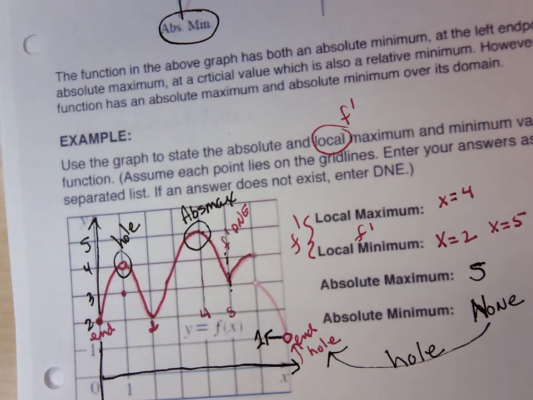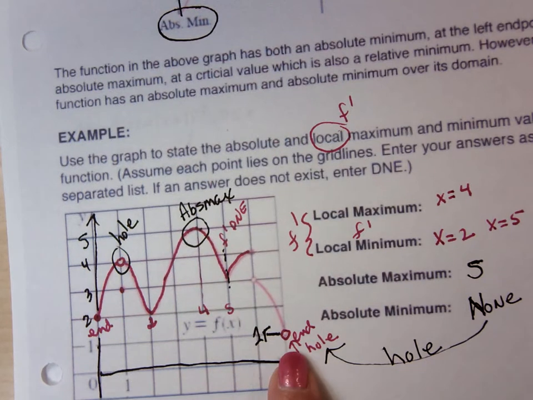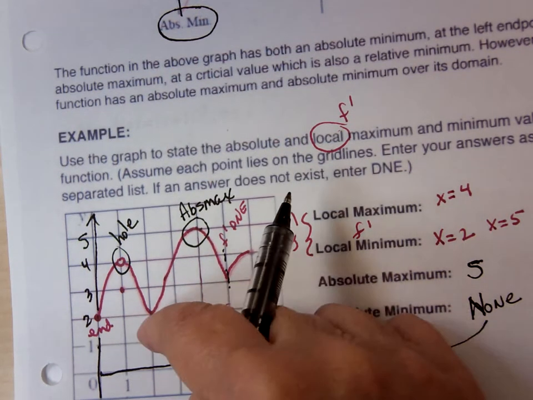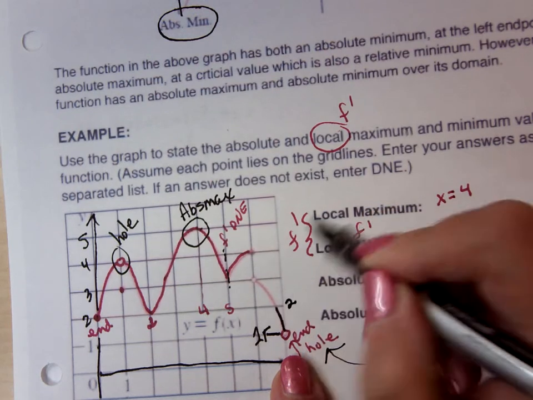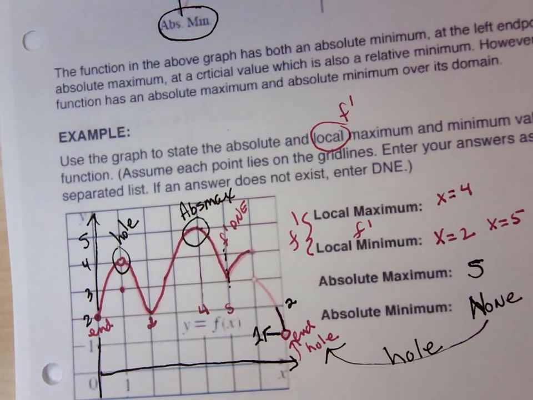So x equals 2 isn't the absolute minimum because the endpoint goes lower than that? Yes. Okay, sorry. Yeah, and see, here's 2, and there are still y values that are below 2, so it can't be the lowest. However, it is a relative minimum. It just is not the absolute minimum. And I know that's picky, and we're not going to run into that many picky things, but I wanted to bring that in. If you have a hole there, that's going to be an issue.